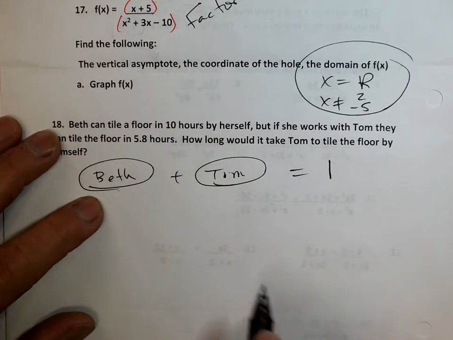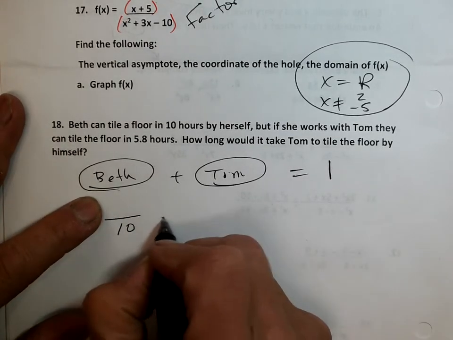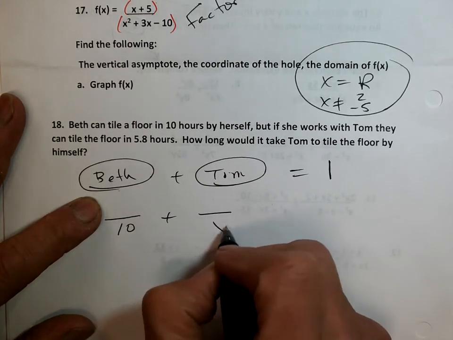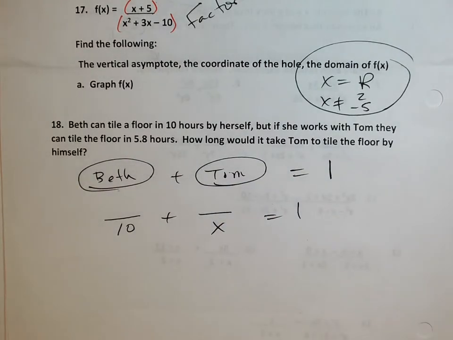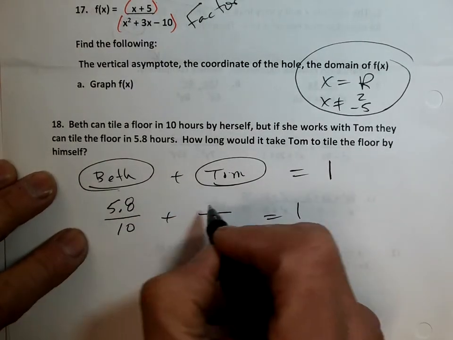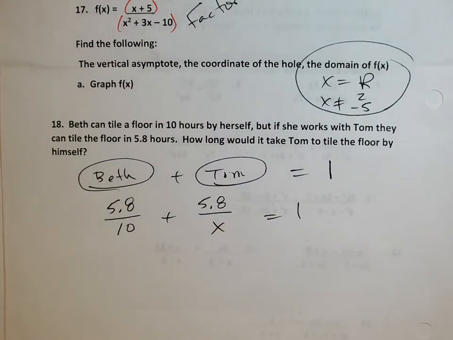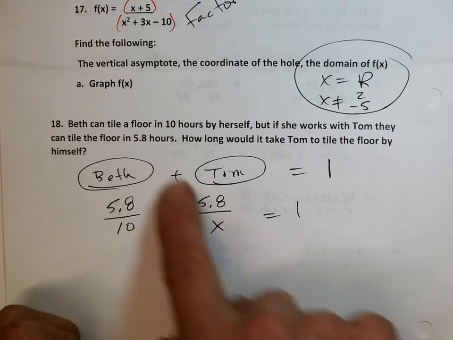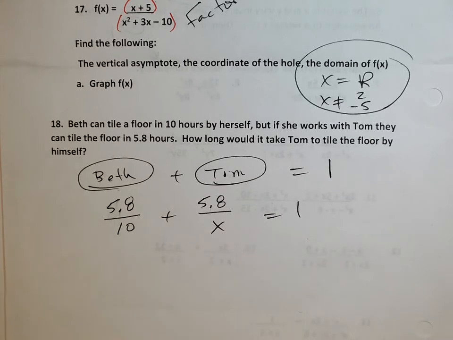Beth's ratio: she can do it all by herself in 10 hours. If Tom does it by himself, we have no idea, x hours, right? Now, when we add them together, their total time is 5.8, okay? So you put the total time, because we're going to add them. This time plus this time, their portion of it, their ratio of it, plus this ratio to get the 1 job done. Okay? Now, let's go ahead and solve.